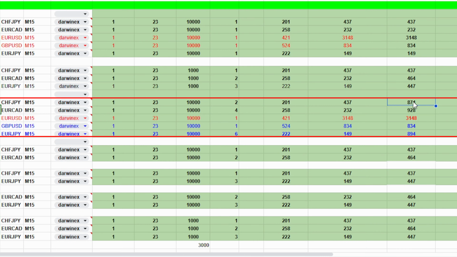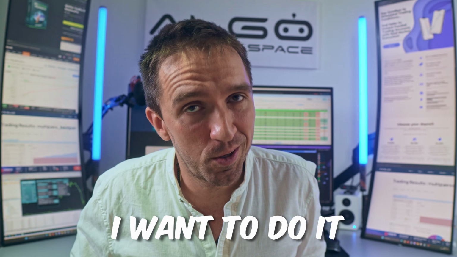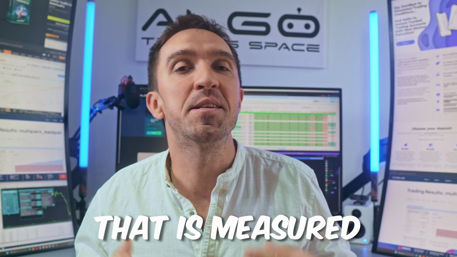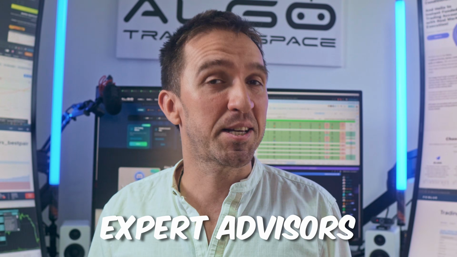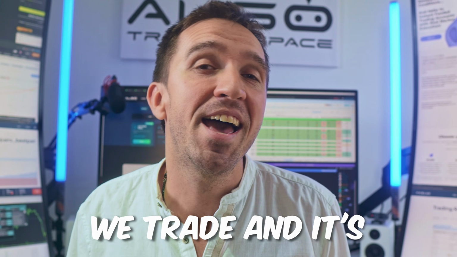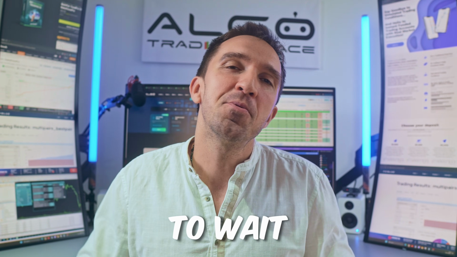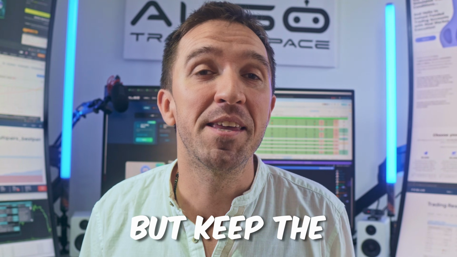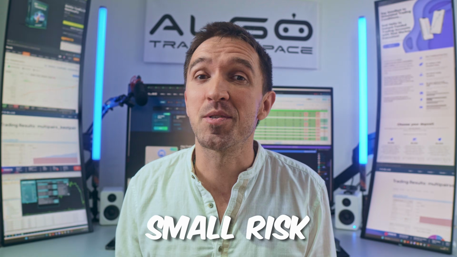And let's see if any of these 4 currency pairs with the lots I decided to use will exceed the drawdown we saw from the backtest. And that's really how I want to do it, to take a risk that is measured and calculated based on the past performance of the expert advisors we trade. Not just the multi-pair, but any of the EAs we trade. And it's up to you if you want to go riskier or if you want to wait a little bit longer but keep the account, and it will reach the target sooner or later if you use small risk.